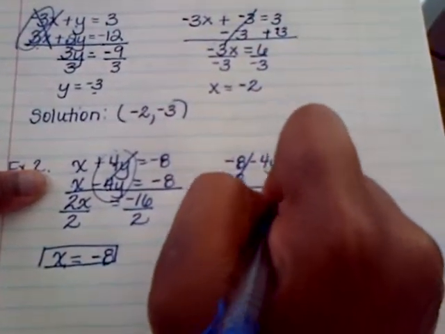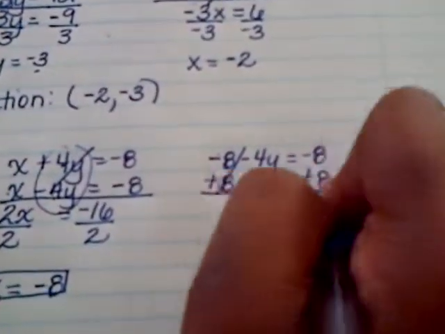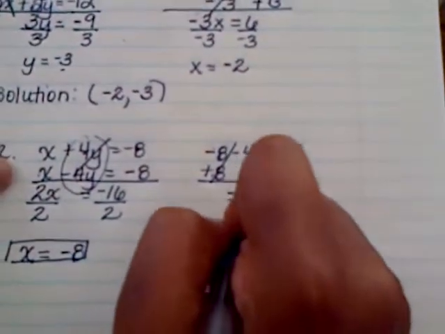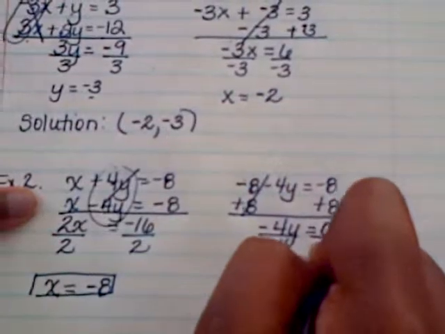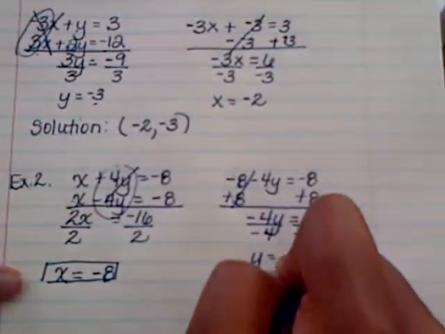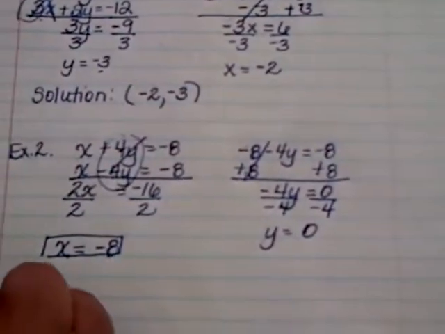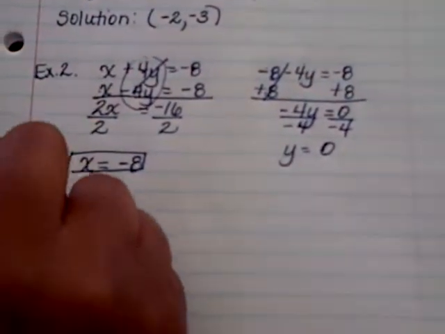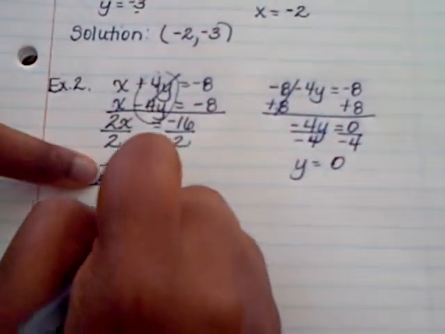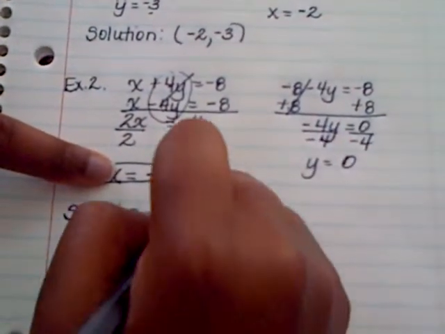You end up with negative 4y equals negative 8 plus 8, which is 0. Divide by negative 4. y equals 0 divided by negative 4, which is 0. Remember, we write our solution as a coordinate. Coordinates are x and y. So your x is negative 8 and your y is 0.